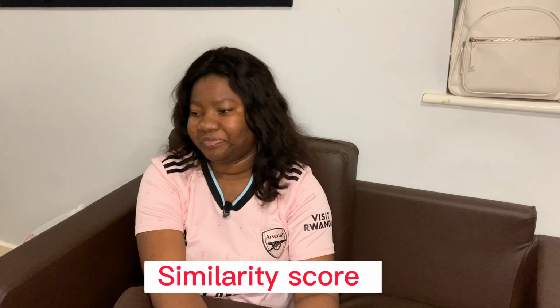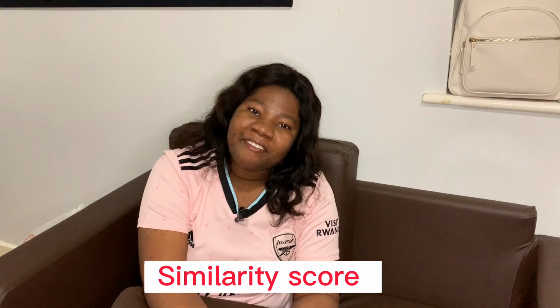You see the other ones, they are not bothered. And one thing I've also learned, I learned this late. If not, maybe I would have graduated with distinction. Well, we've not graduated, so let's see if we can still have that. Another thing I want you guys to know is similarity score. Similarity score, guys, that is a big thing.